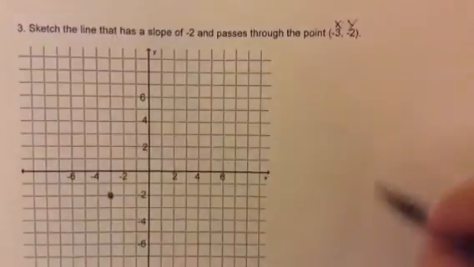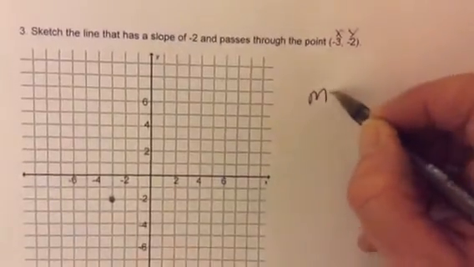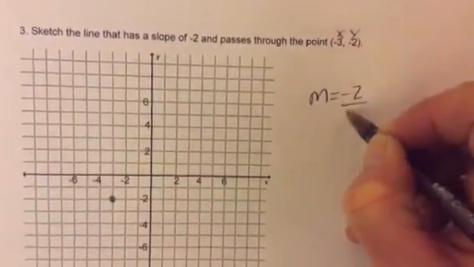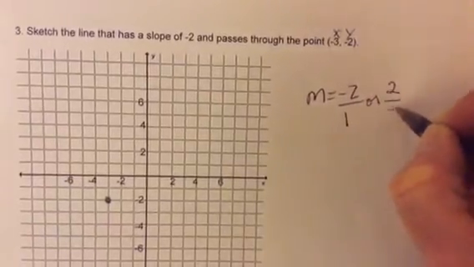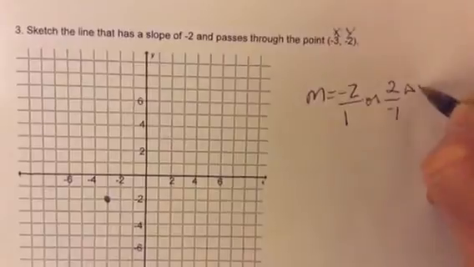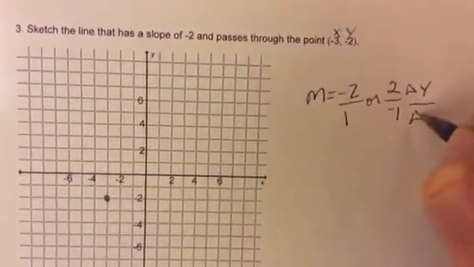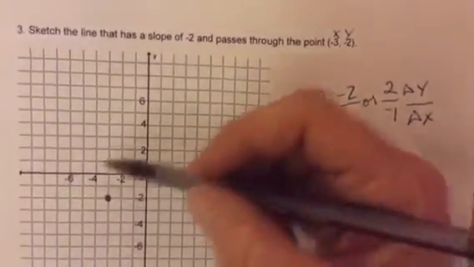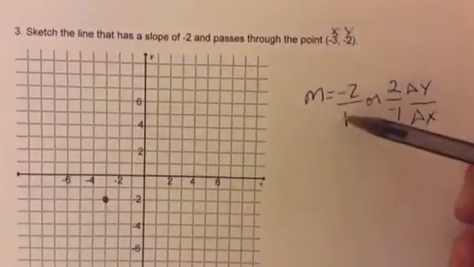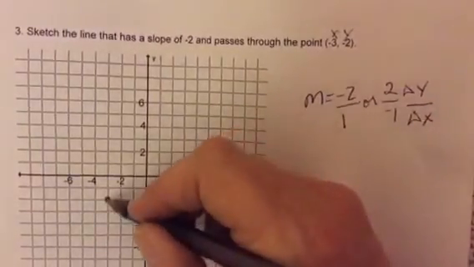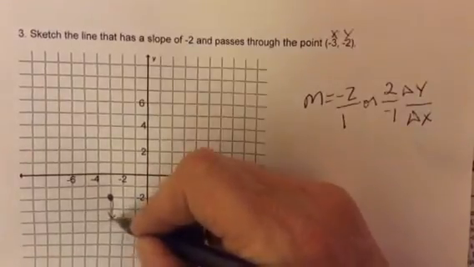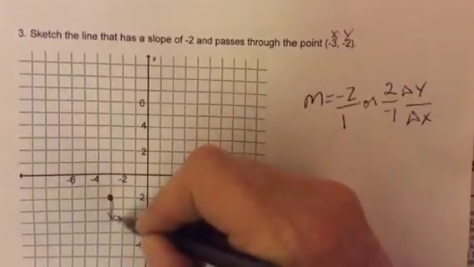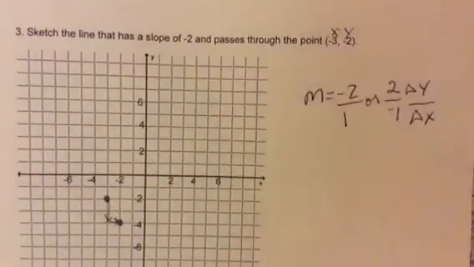Our slope is -2 over 1, so we're going to put -2 over +1, or it could be +2 over -1. Changing y's is the numerator, changing x's is the denominator. So we're going to go down 2, right 1. So we're going -2 on the y's, and then right 1 on the x. So there's my new point.